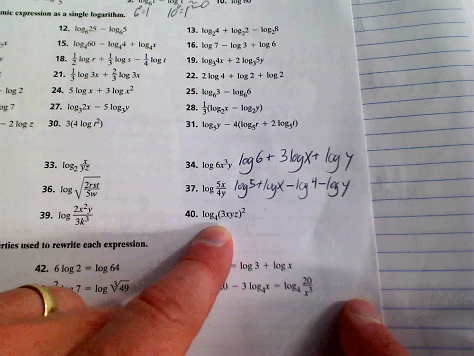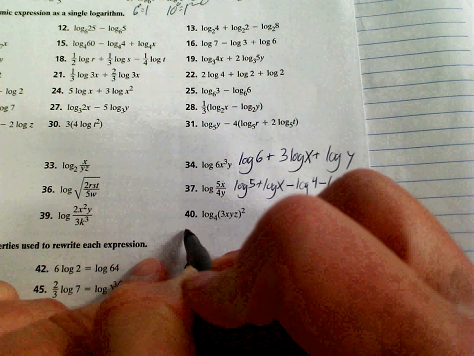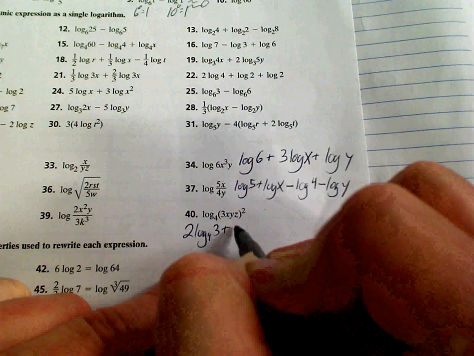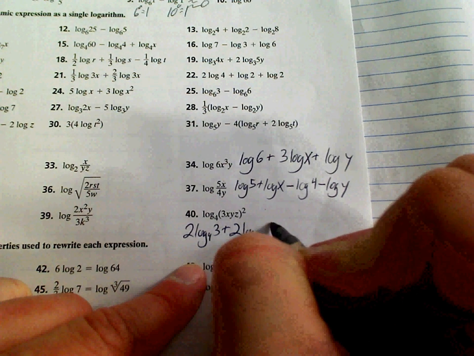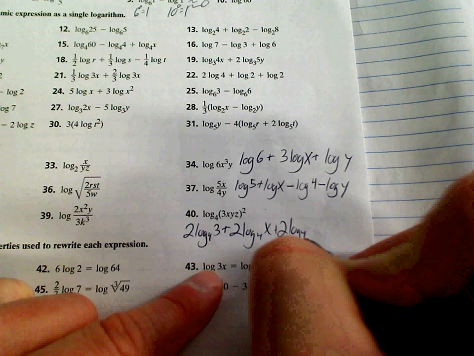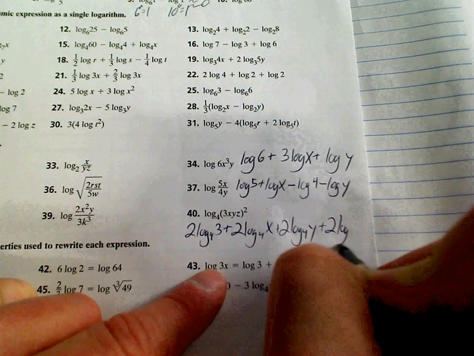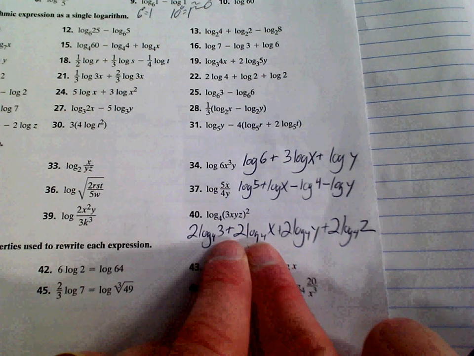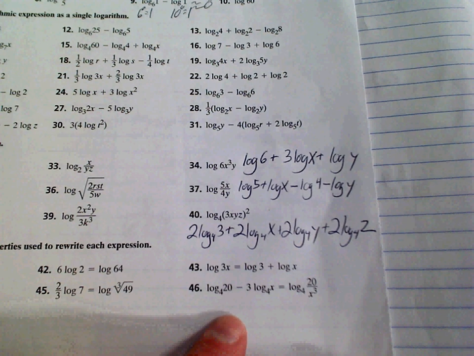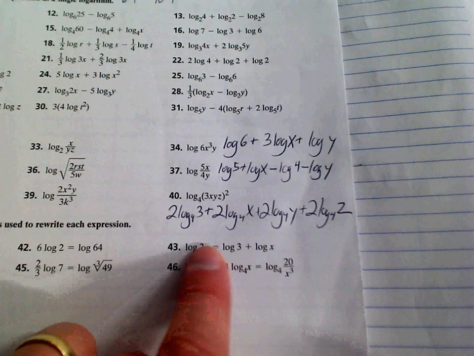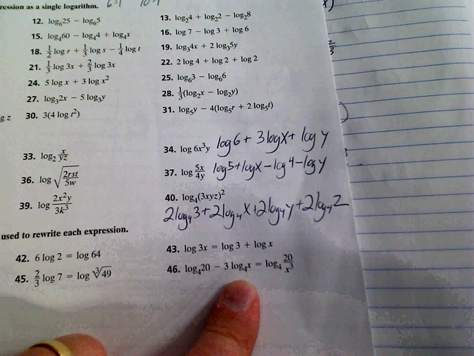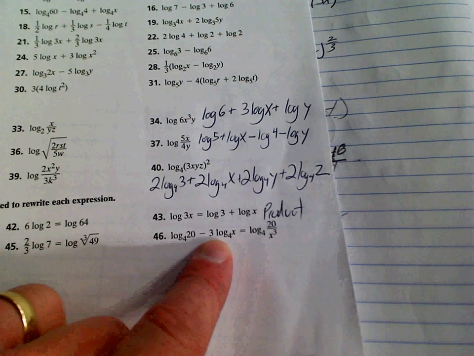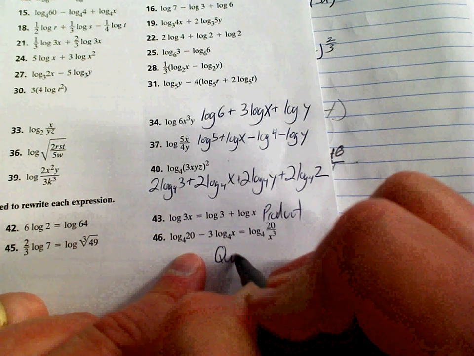Here, it would be 2 log 4 z plus 2 log 4 x plus 2 log y plus 2 log 4 z. The 2, I brought it out, you can bring it out front in the beginning, and so the 2 is on every log. Good with that? What property do we see here? We did this row. This is what property? Product. And then this one. Yes. Quotient. And the power property.